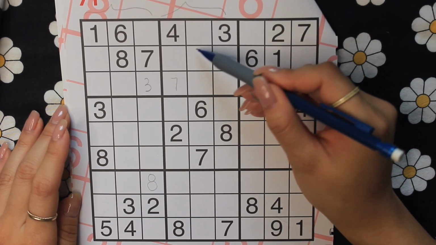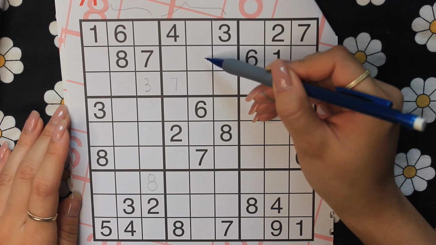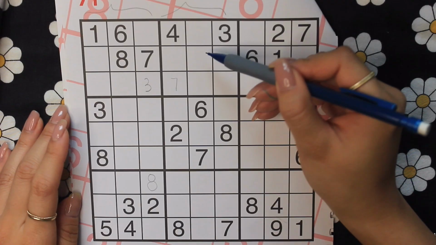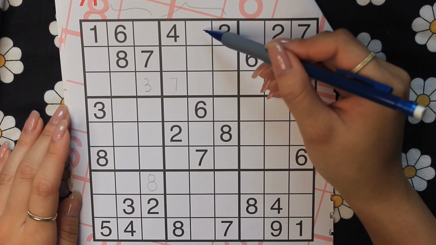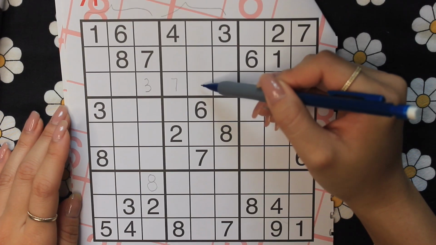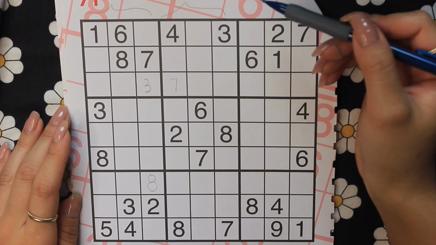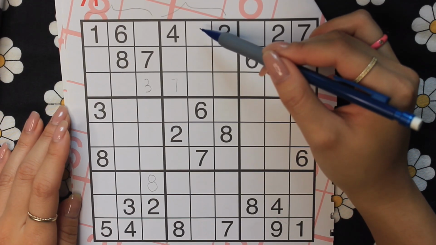It cannot go here because there's already an 8 in this row. But we cannot definitively put it in the first row or the last row of this big square, because we don't know for sure.